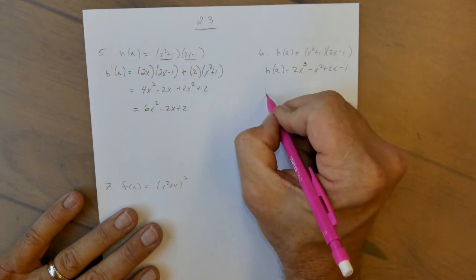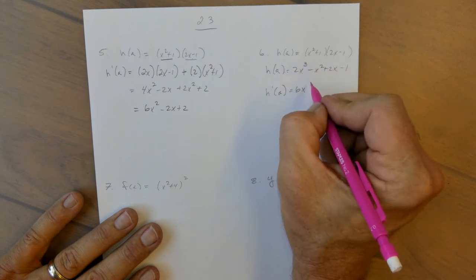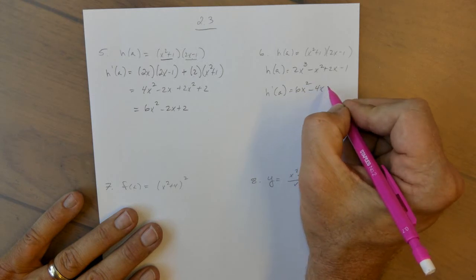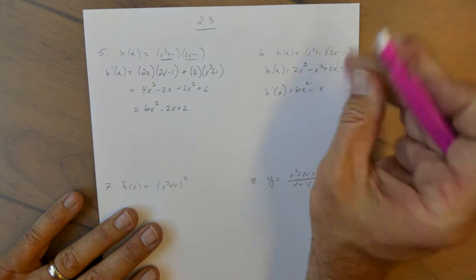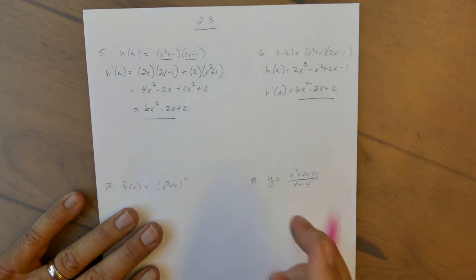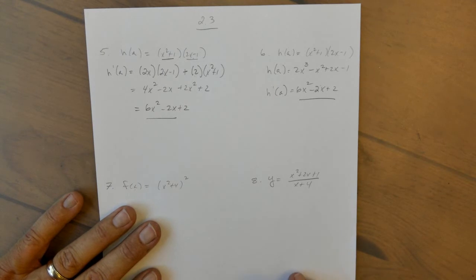So now if I take the derivative, 3 times 2 we get 6x, 3 minus 1 is 2. Here we get a minus 4x, or minus 2x rather, because we have 2 times 1, plus 2. And notice the exact same derivative either way. So it's up to you.